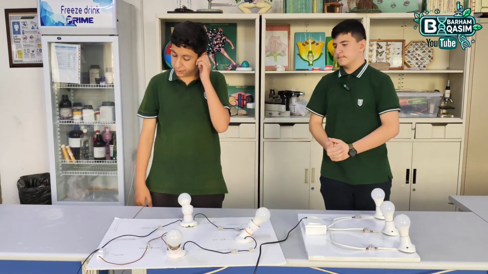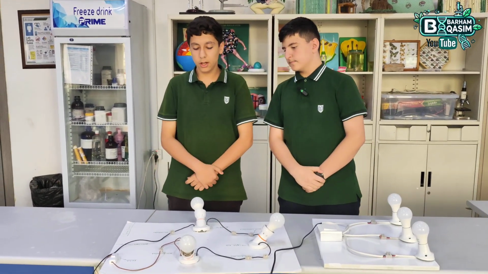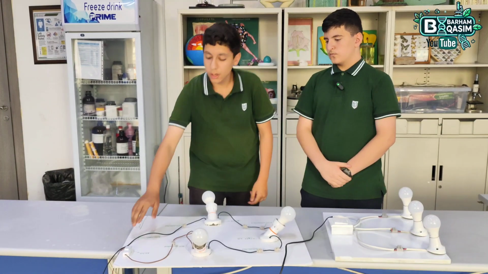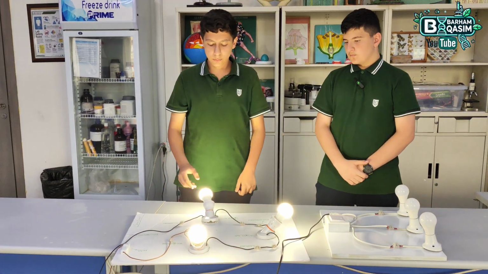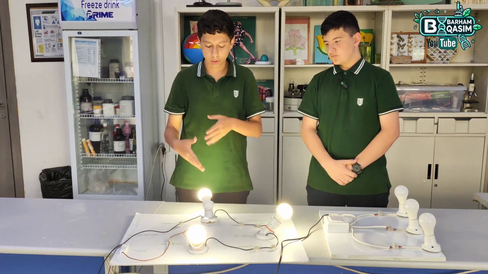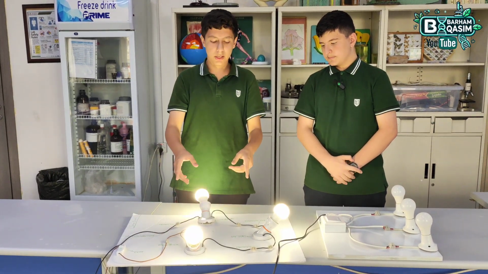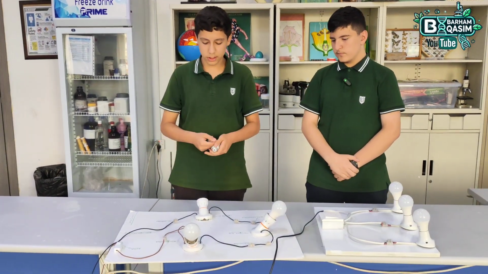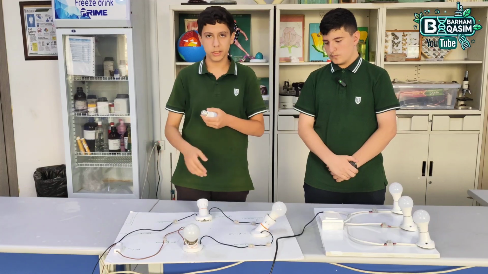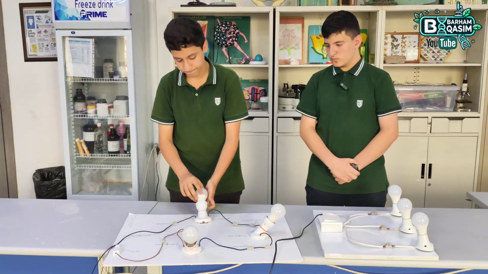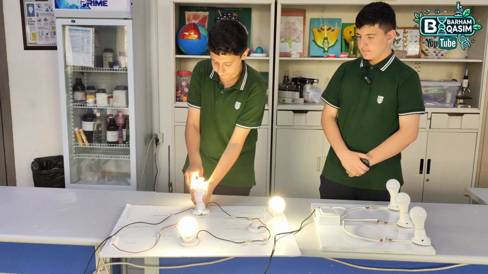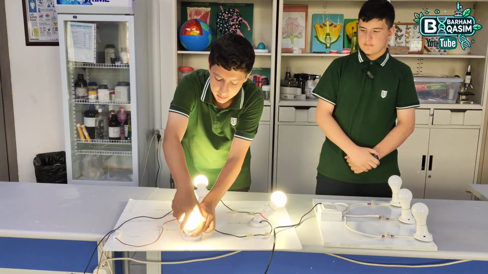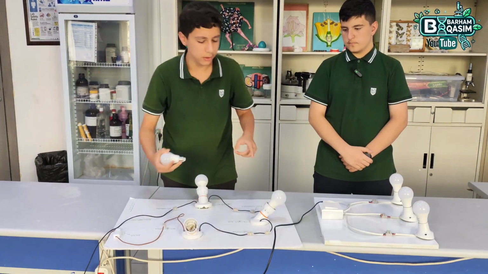Also, I'm going to talk about series circuits. In a series circuit, the components are connected end-to-end, and if one of the components has a problem or is broken or not working, all of the others will not work. Like if you look, we took this component off, and the others are not working, different from the parallel. And staying like that, let's pick this one off, and still the others will not work.